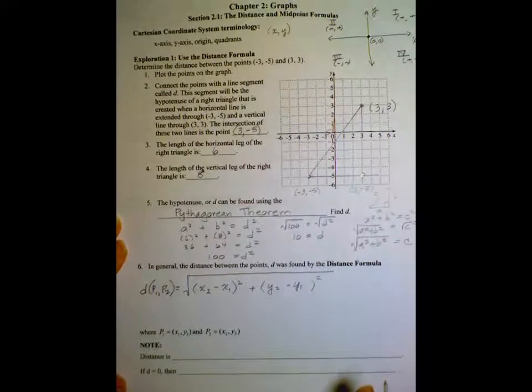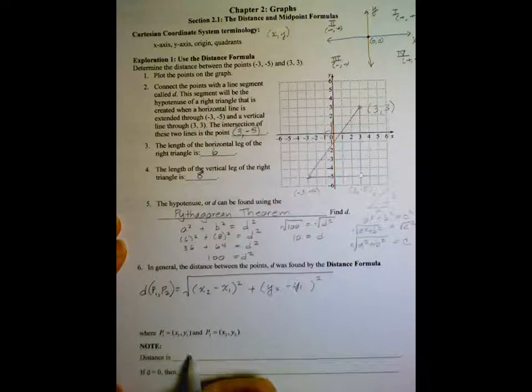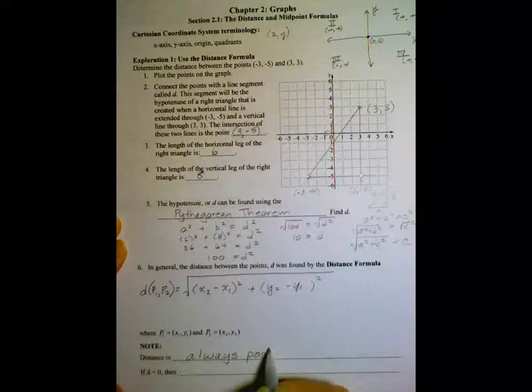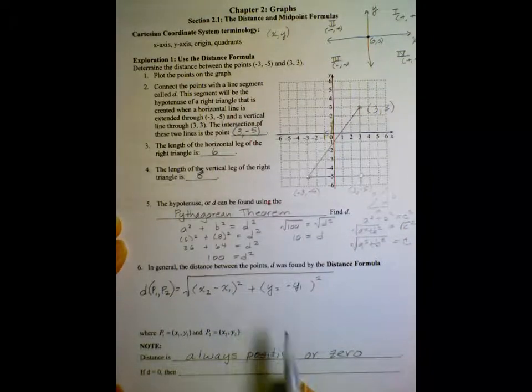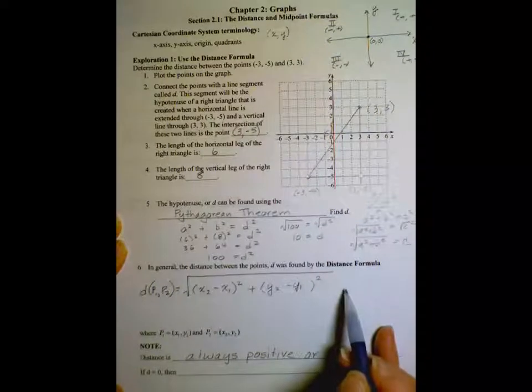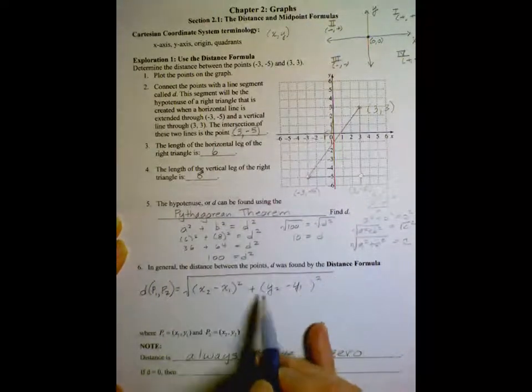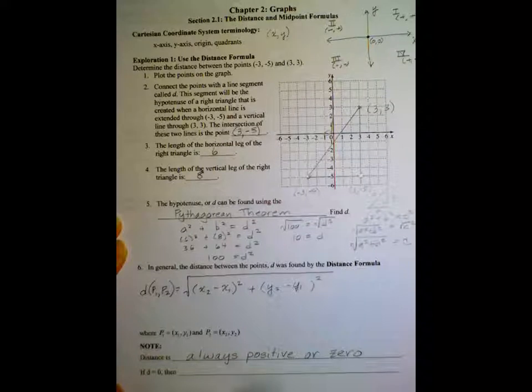Okay, so finally, let's note that distance is always positive, or it could be 0. So remember, that's what I was saying. When you take the difference, we're going to square it because we're not going to deal with a negative number in our result. This will always be positive. We'll always be taking the square root of a positive number, and we'll always be getting a positive number. If the distance is 0, which may seem weird, the only way that can happen is if P1 and P2 are the exact same point, then the distance between them is 0.